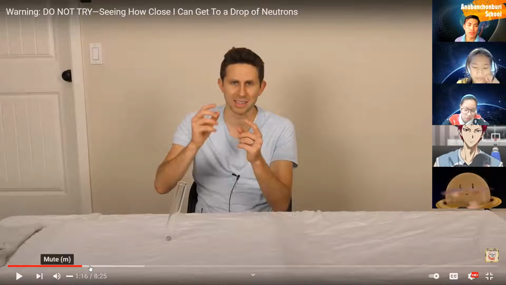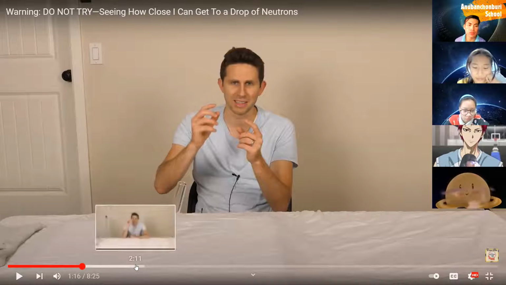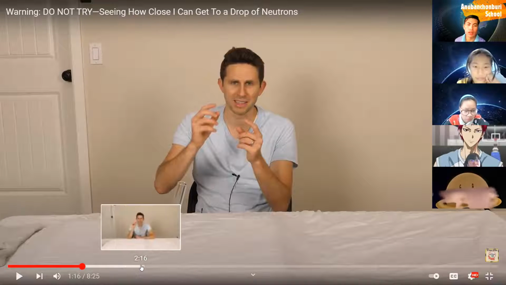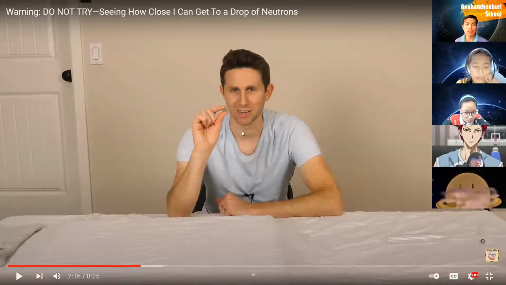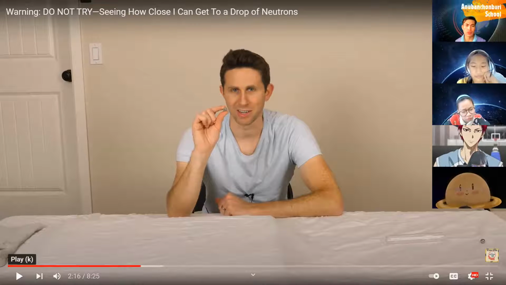I will forward a little bit because he's explaining a lot of things. Okay, so basically what he's holding here is a very small, is this a cube or circle? Cube, right? Yeah, it's a cube. So let's see. Neutron star and see what happens.